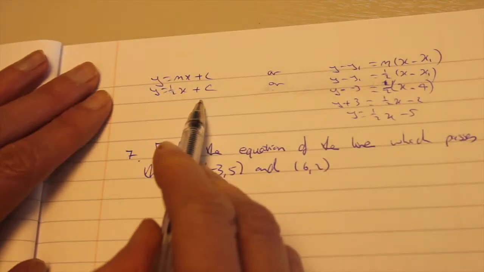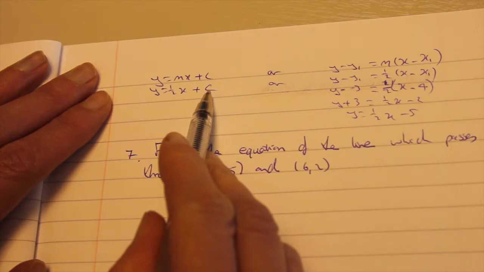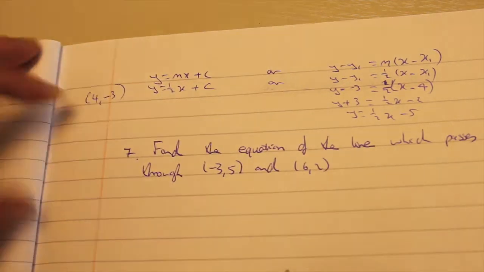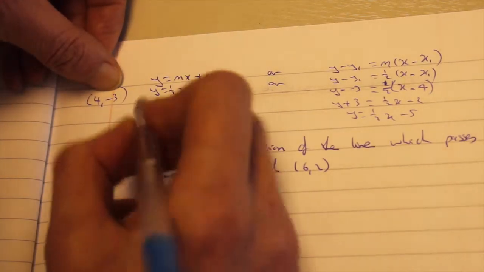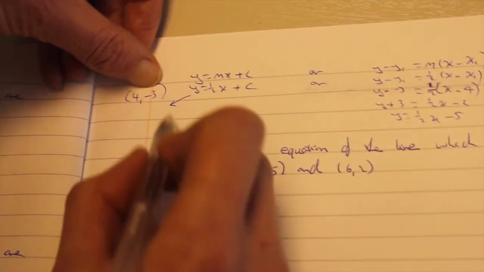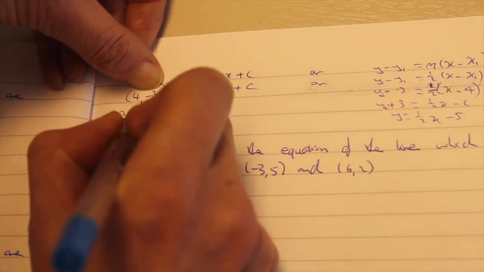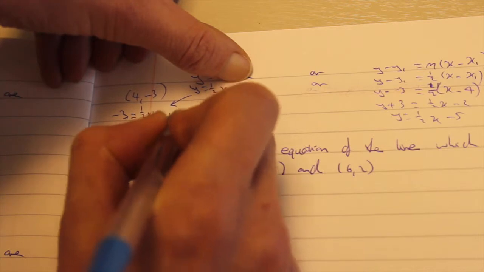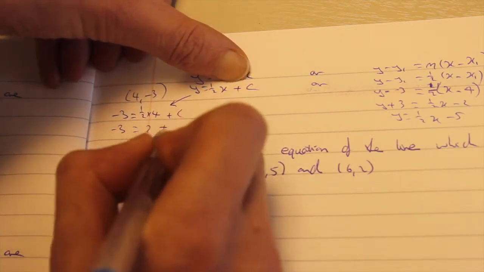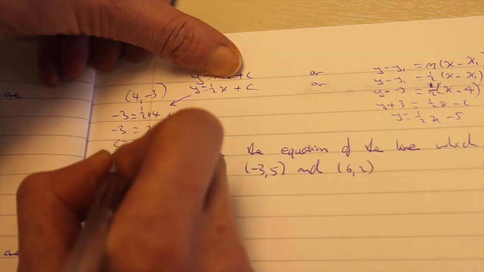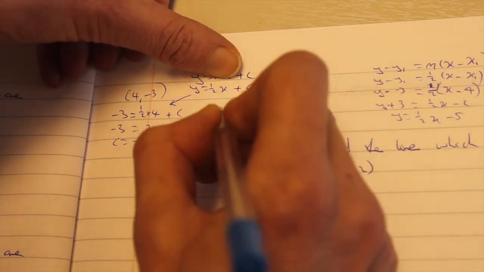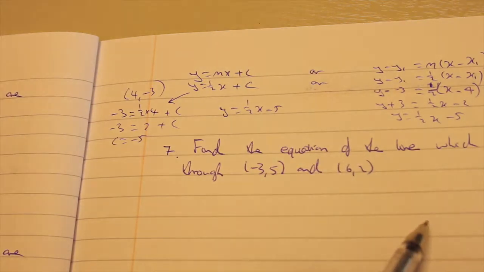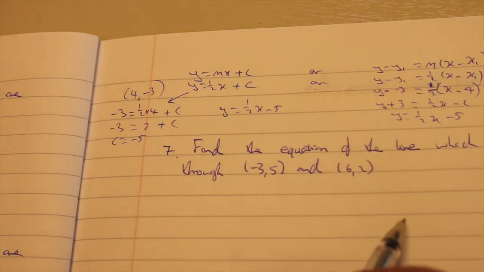For this one here, it's just not as simple. You're not told the c value. You're told the line goes through (4, minus 3). So what I'm going to have to do is work out my c value. So go over to the side to do that. y is minus 3. Half times x is 4, plus c. So minus 3 equals 2 plus c. Bring that over and subtract. c is minus 5. So your answer is y equals a half x minus 5. Same answer by either equation. It doesn't really matter which one you use.